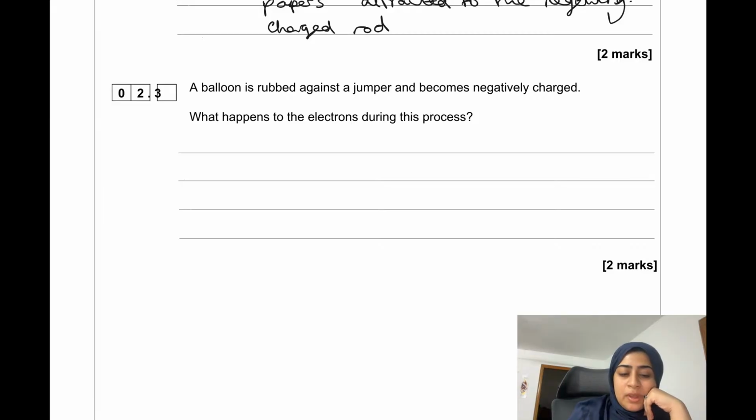Okay, so think about what happens to the electrons during friction. When 2 objects are rubbed, one gains electrons and the other one loses electrons. So literally we're going to be saying that in the answer, because it's asking us what happens to the electrons in the process.